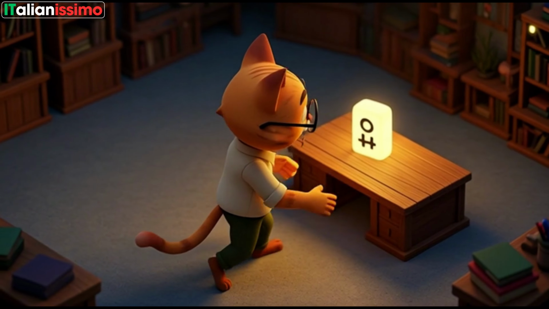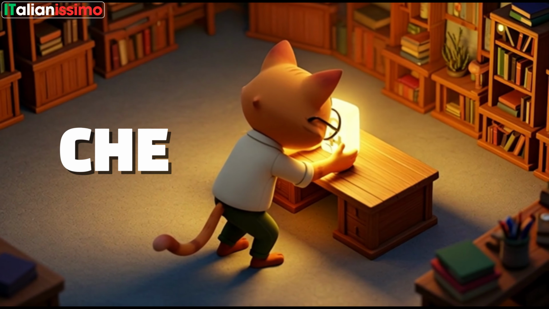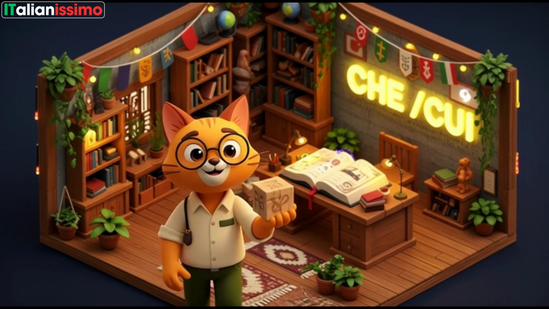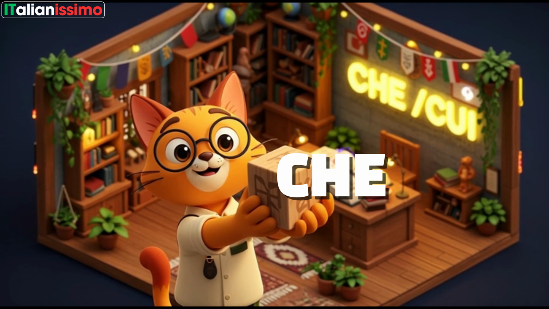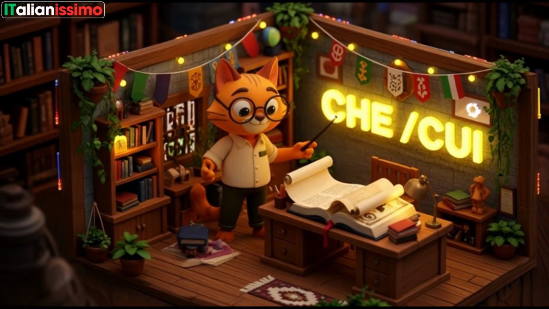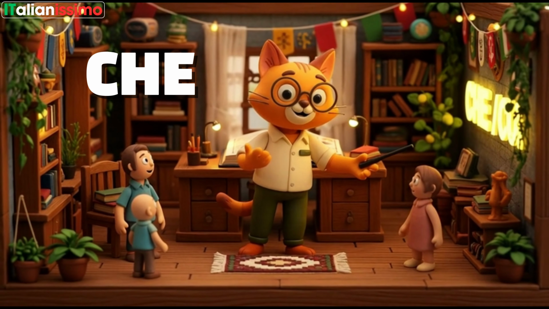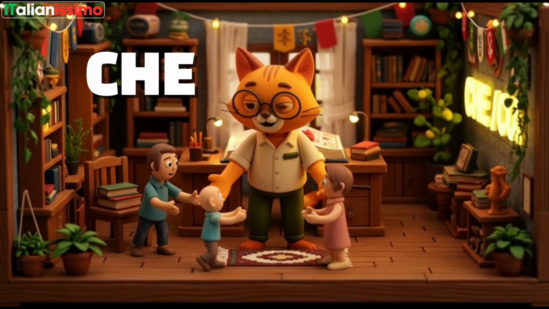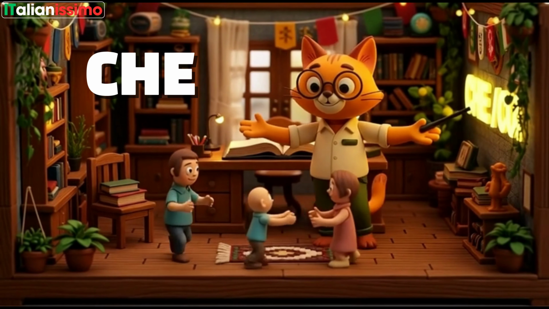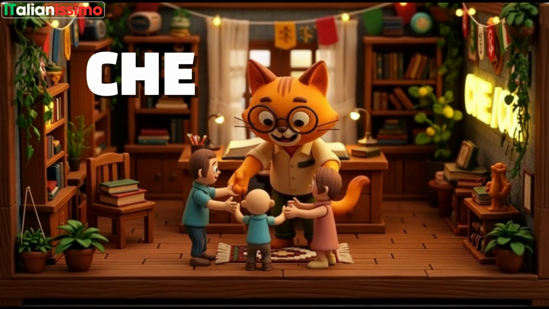Let's kick things off with the one you're probably gonna see and use the most, che. Honestly, you can think of che as the simple, direct, get the job done pronoun in Italian. So here's the big rule. You grab che when it's either the subject of the sentence, the one doing the action, or the direct object, the thing receiving the action. Let's see what that actually looks like.